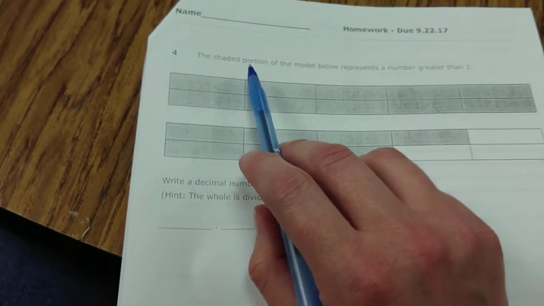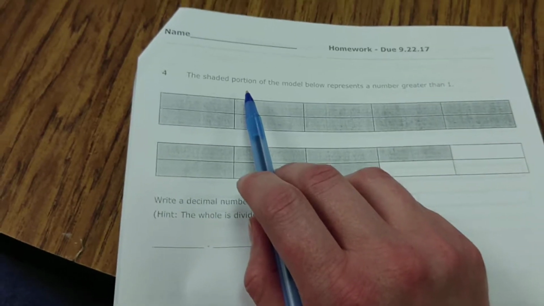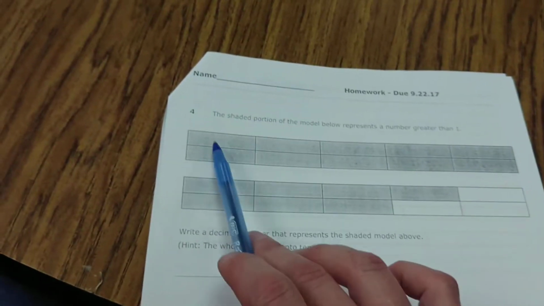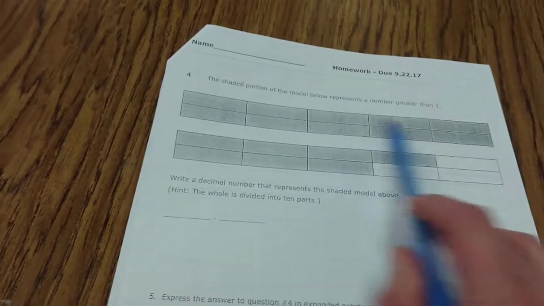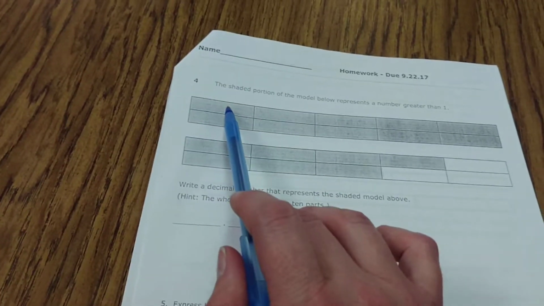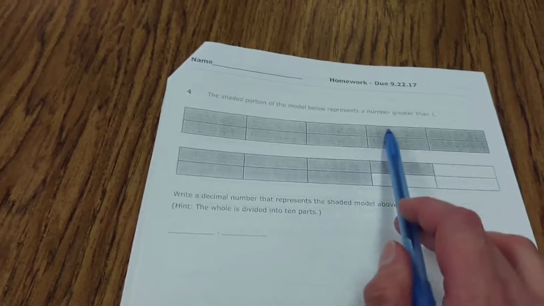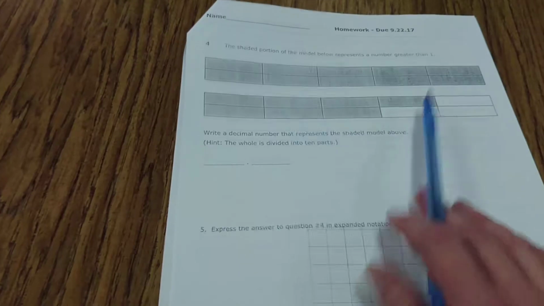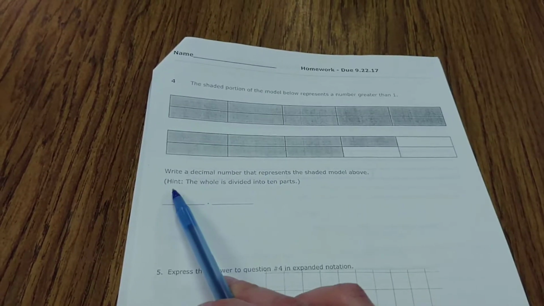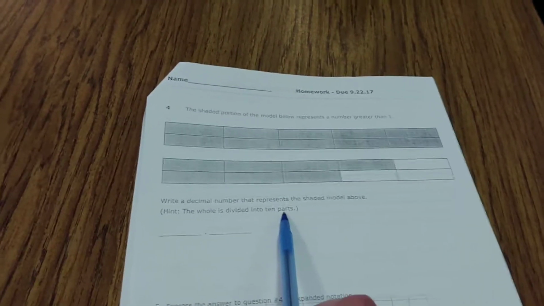Number 4 says the shaded portion of the model below represents a number greater than 1. So we have this model and this model. This whole right here is divided into 1, 2, 3, 4, 5, 6, 7, 8, 9, 10 parts. This model is also divided into 10 parts. I need to write a decimal number that represents the shaded model above. And this is just a little hint that the whole is divided into 10 parts.